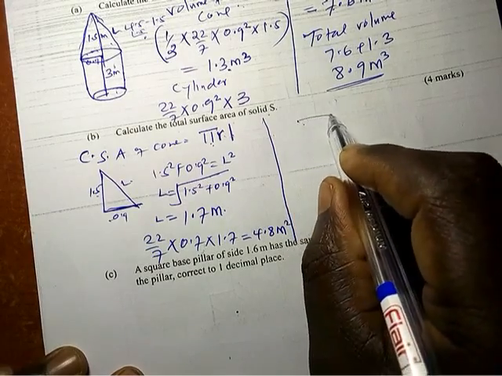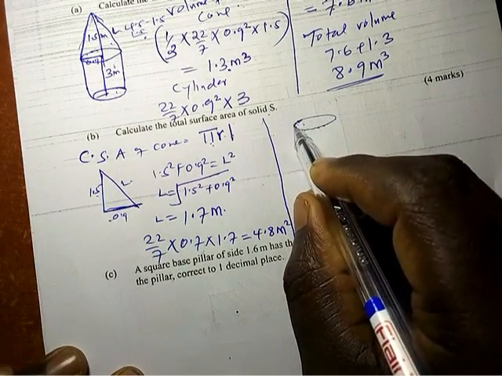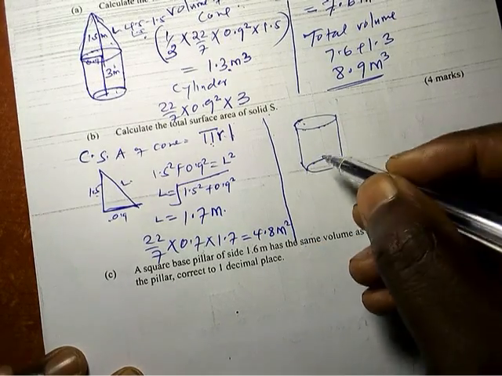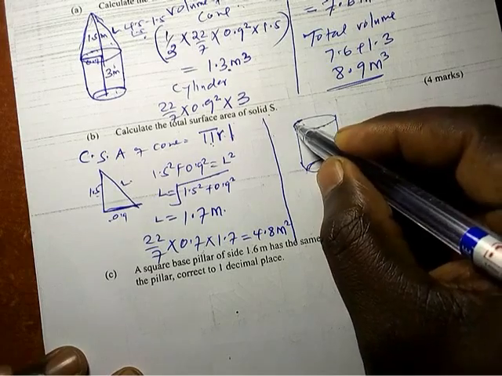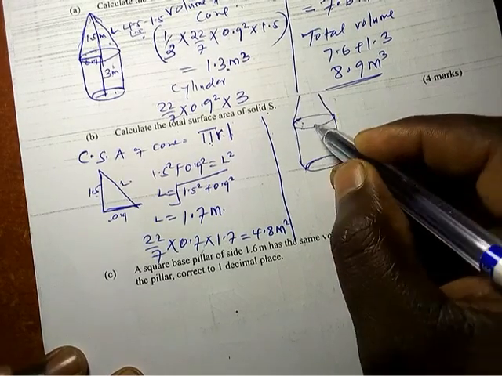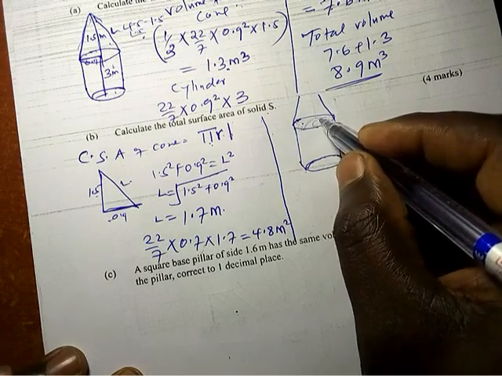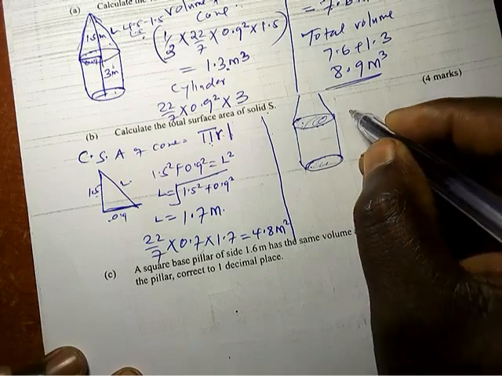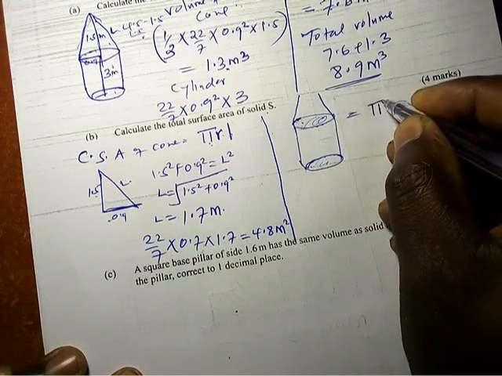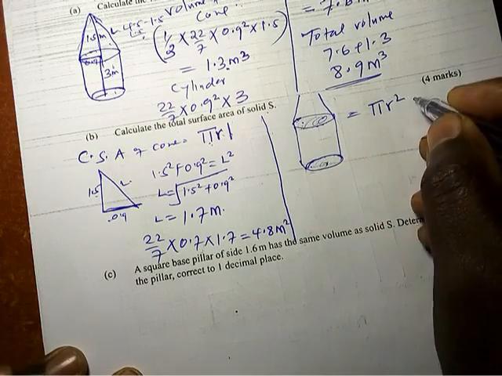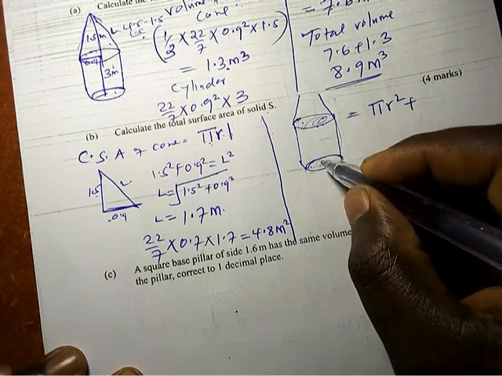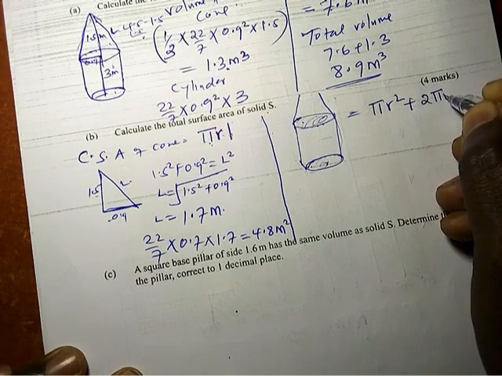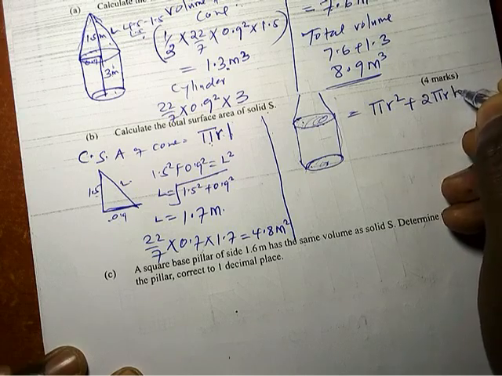Now we want to calculate the surface area of the cylinder. Remember hapa iko open ndio ikaungana na hiyo ingine. Kwa hivyo hatutai include this circle. Tuna include hii circle peke yake. So it is curved surface area with one circle. And that formula will be pi r square for this circle plus the curved surface area of the cylinder, which is 2 pi r h.